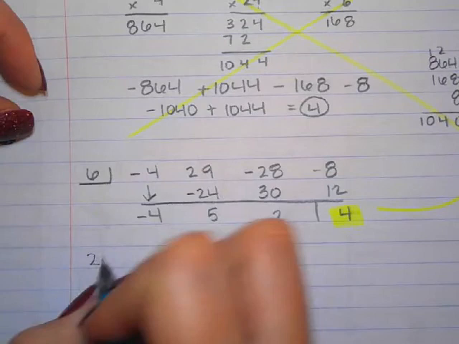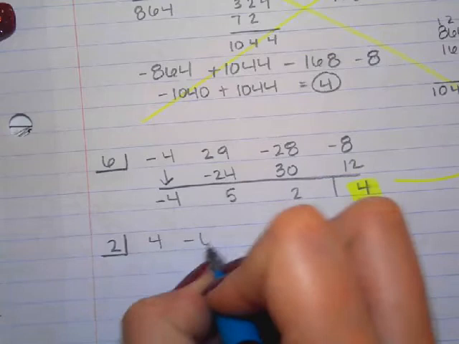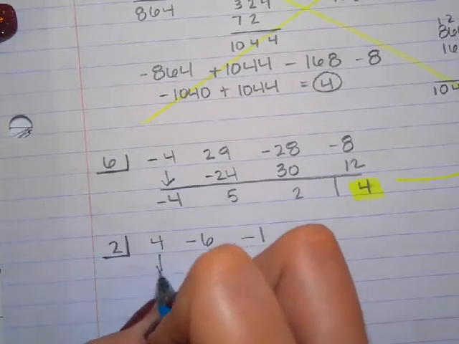So let's go ahead and do the next one. We've got 2. We're evaluating f of 2. Okay, so we've got 4x squared minus 6x minus 1.